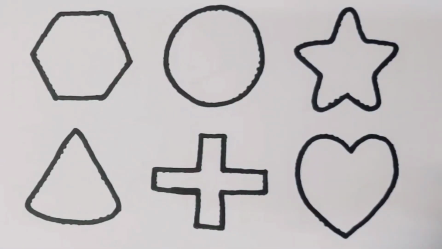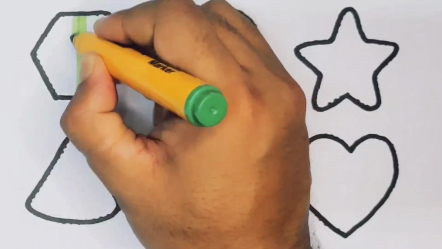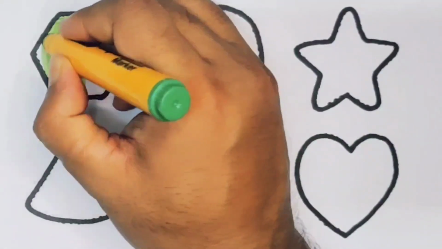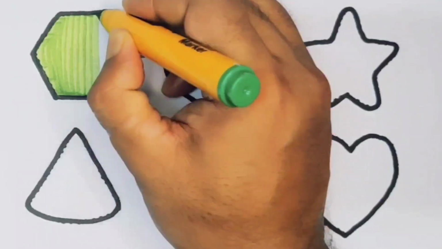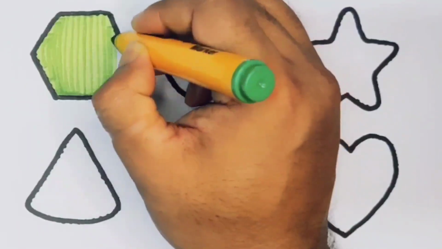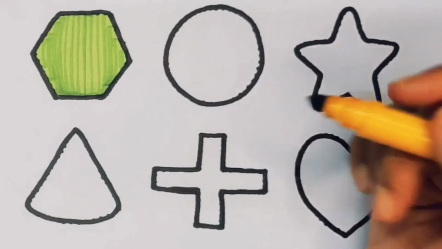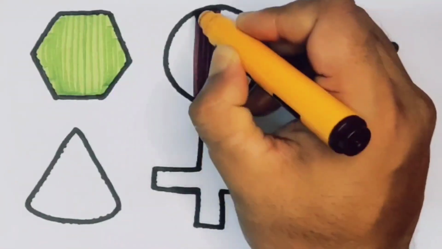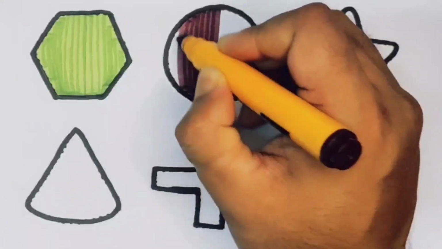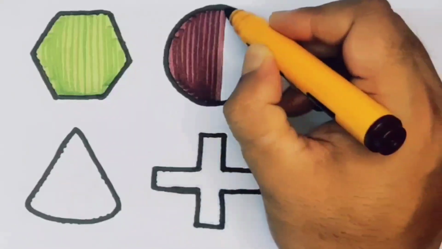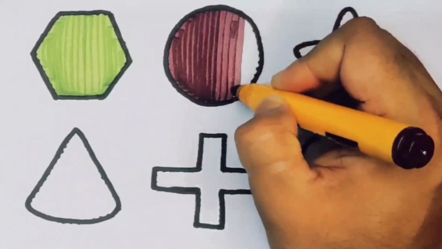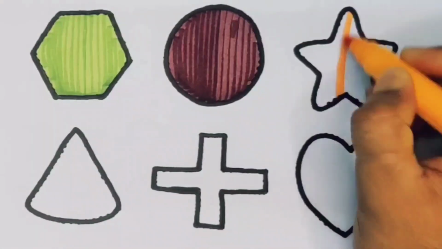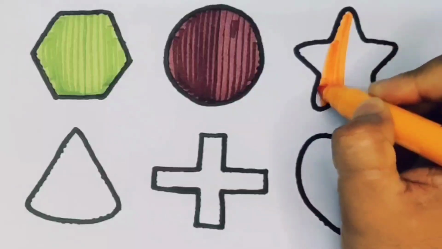Now we're going to put the color. Green color, hexagon. Next, chocolate color, circle. Next, orange color, star.